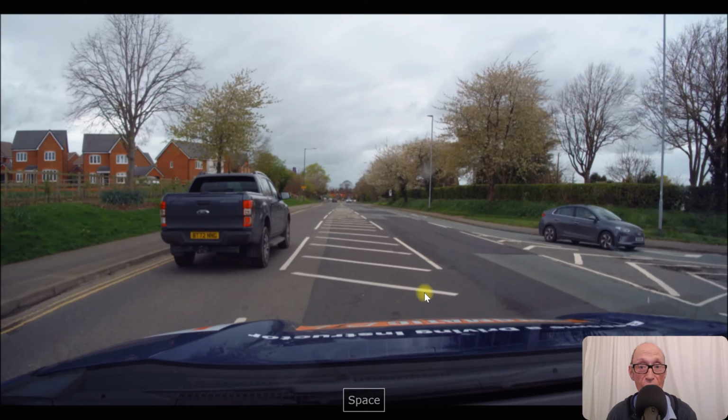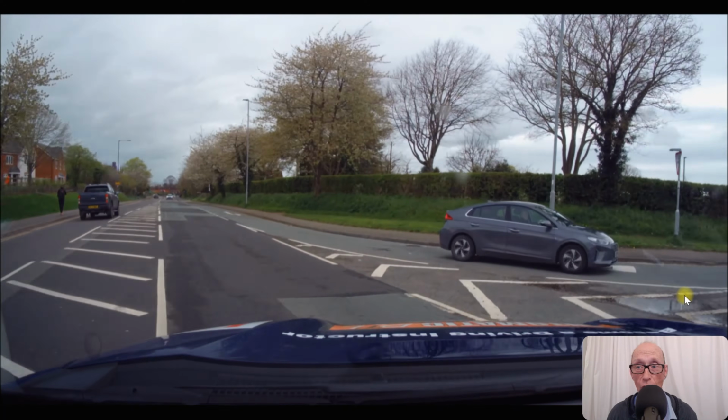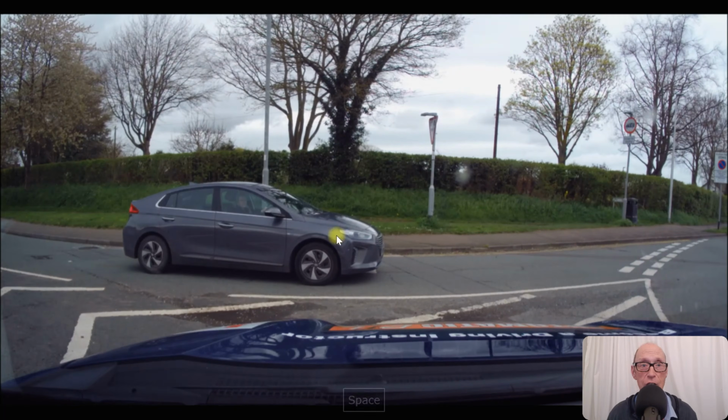They come up to this part now, so they've completely overshot that point of turn, and it's at this point that they start to turn right. Now, in this junction, the vehicles coming up are meant to come to the white line and give way to anything turning in. You can see in this particular case, the pupil is completely overshot.